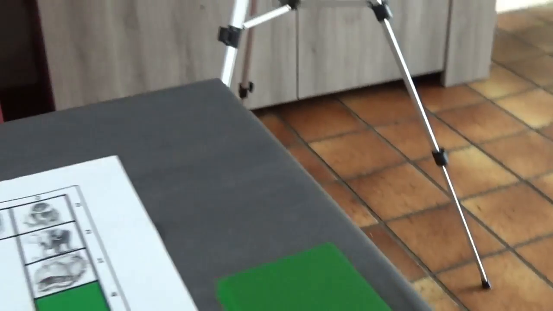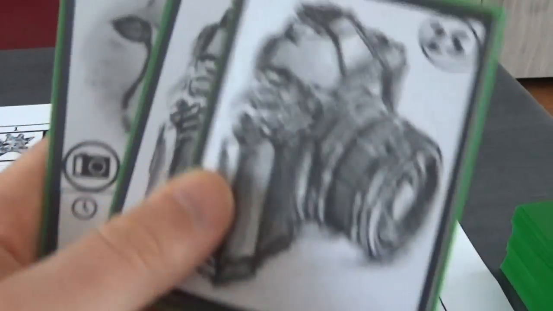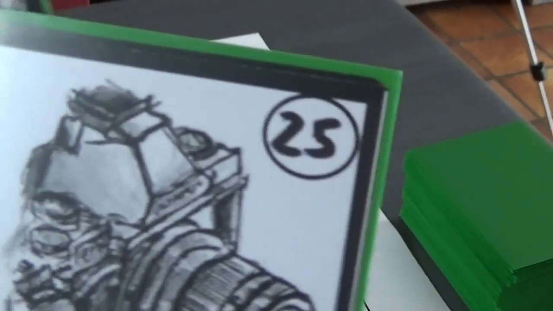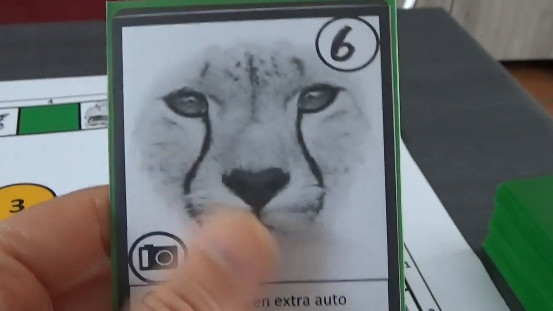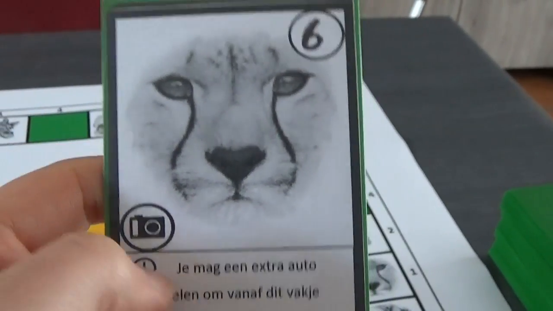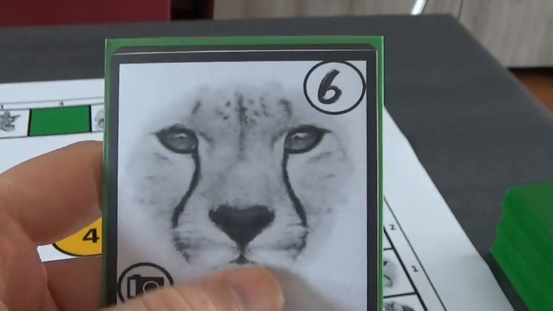I reprinted them all, by the way, and I put the number a little bit more clear, but also I've put their powers below, not in just handwriting, but I did it on the computer.